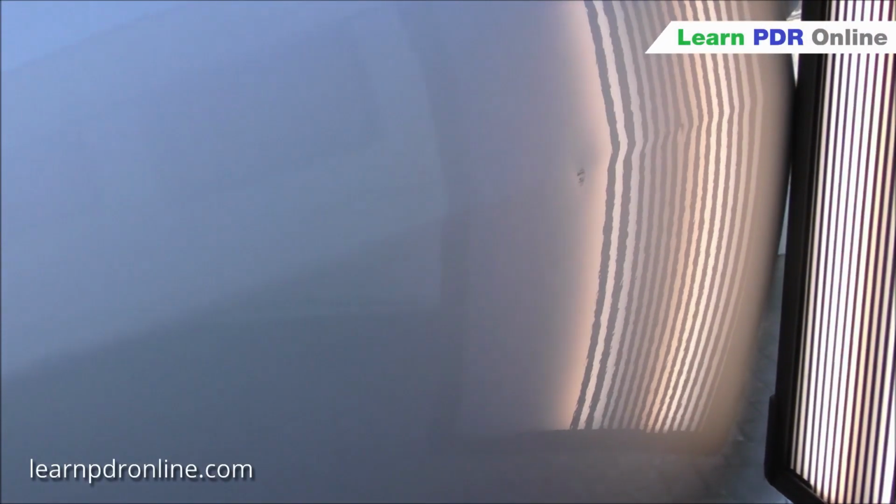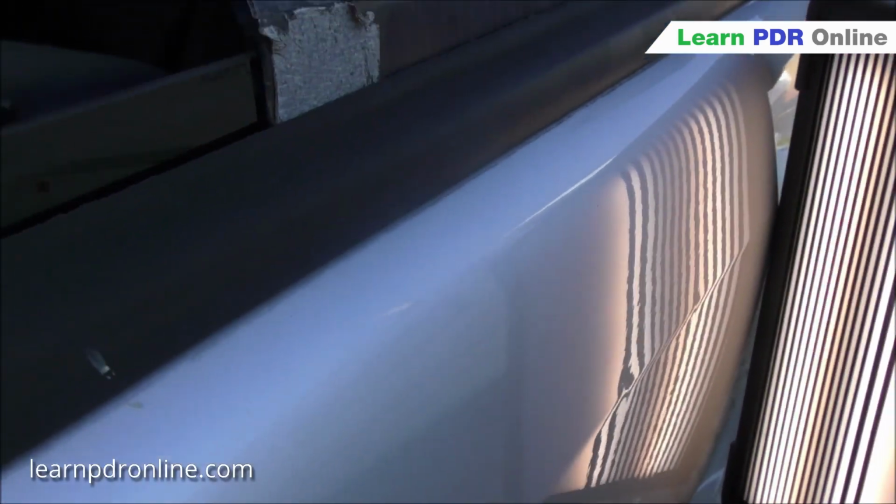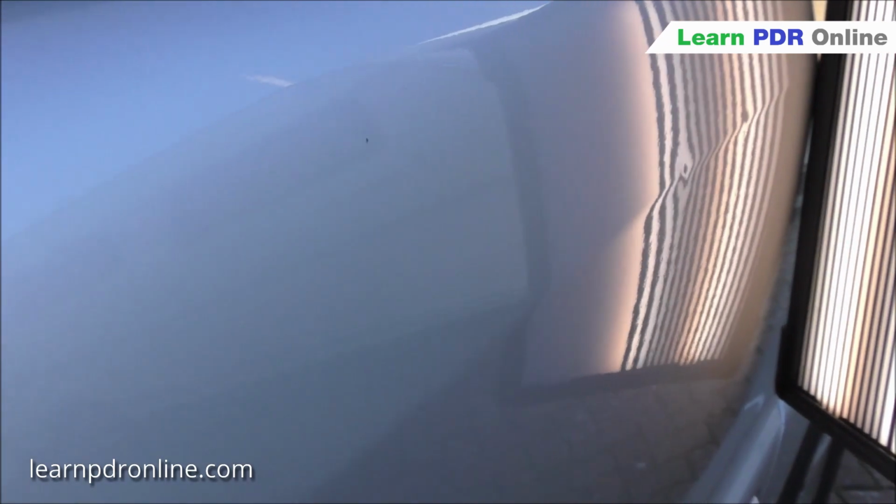So as we zoom in, you can see I've got a couple of door dents, and they're not big, but they just happen to be right on that body line for this rear door as well. So I've got my window guard and wedge set up. I'm just going to look at a couple of different techniques and tools to start removing these dents.